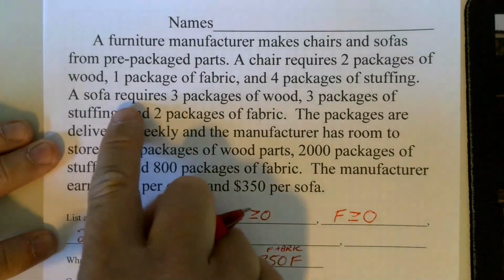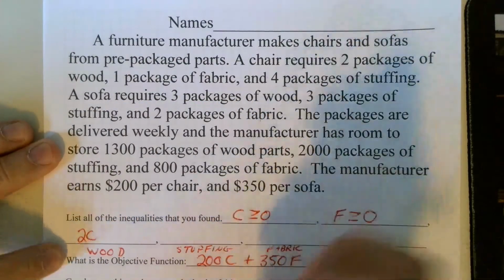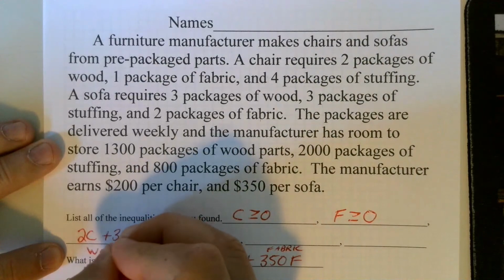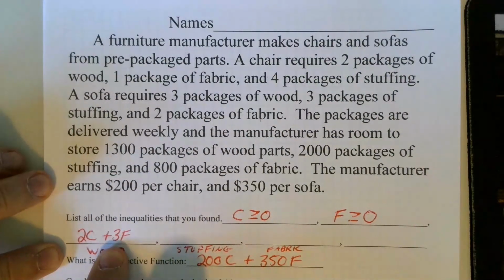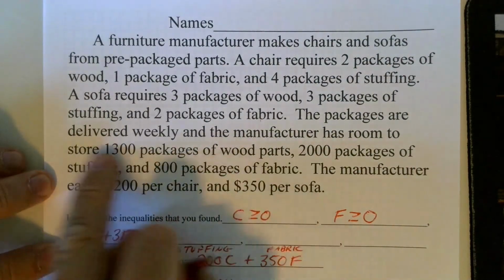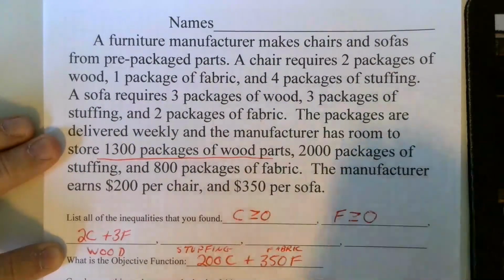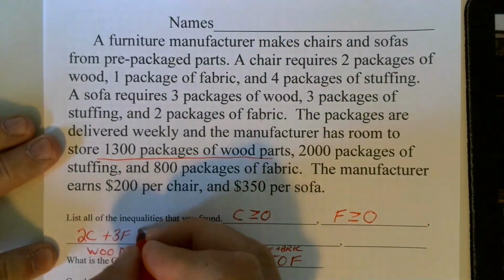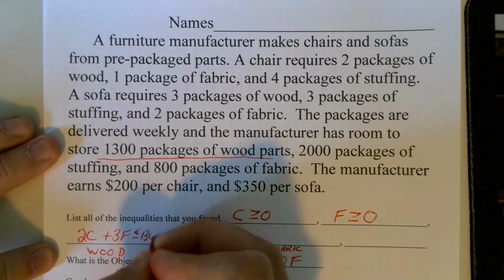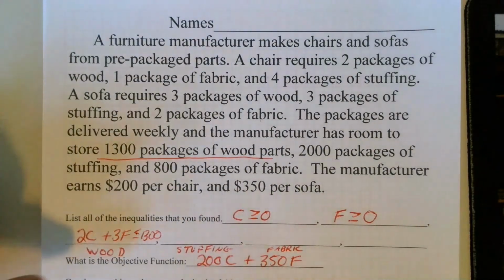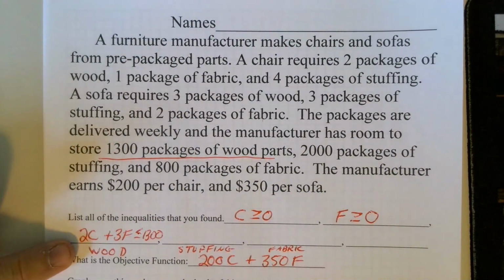And then I go for sofa. Sofa requires 3 packages of wood. So 3 for the sofa. But I know that right down here, you see this right here? I only have 1,300 packages of wood, so that must be less than or equal to 1,300. And now I've got my wood constraint, my limitation for that.